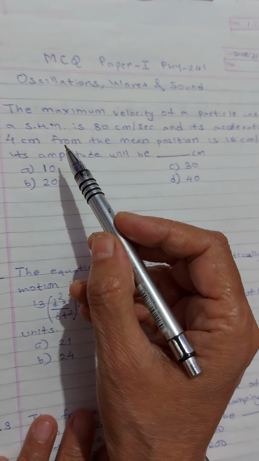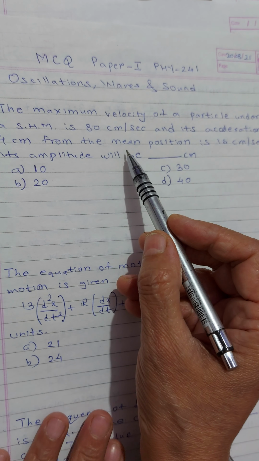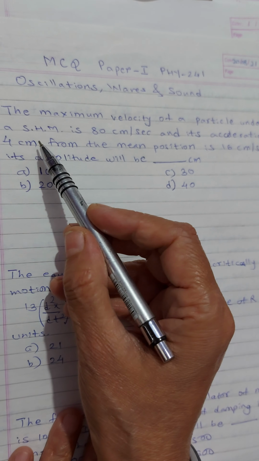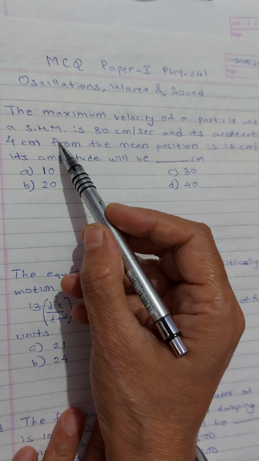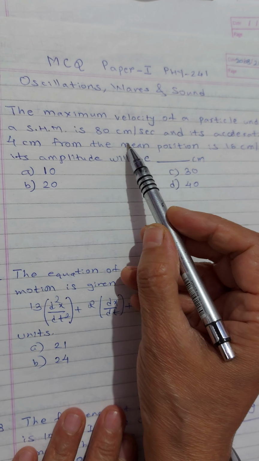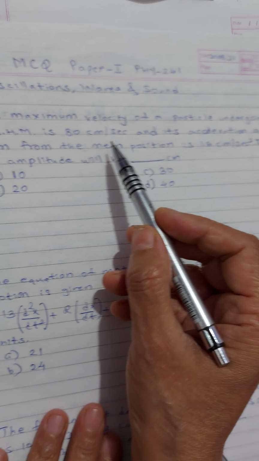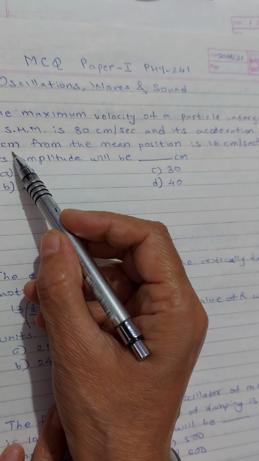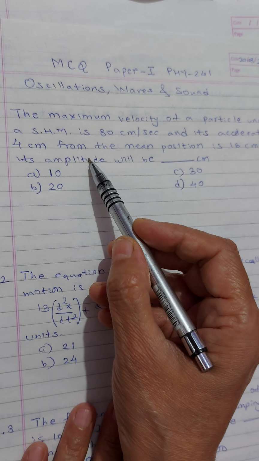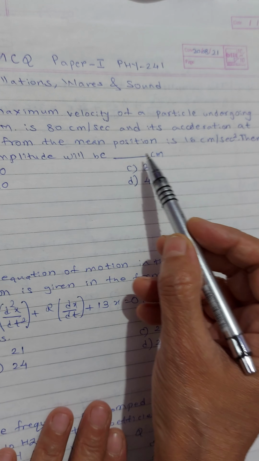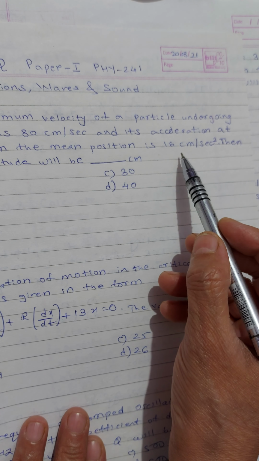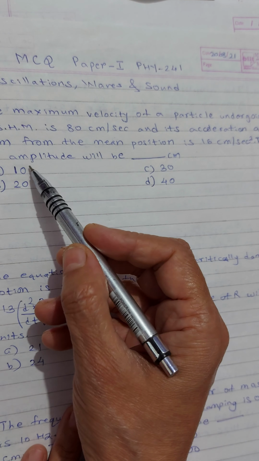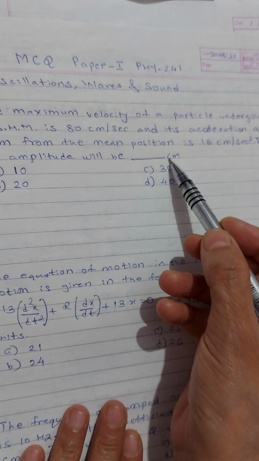Question number 1. The maximum velocity of a particle undergoing a SHM, that is simple harmonic motion, is 80 centimeter per second and its acceleration at 4 centimeter from the mean position is 16 centimeter per second square, then its amplitude will be dash centimeter.